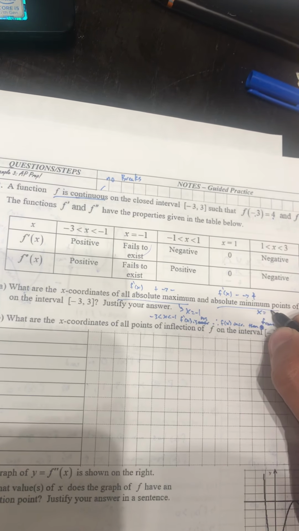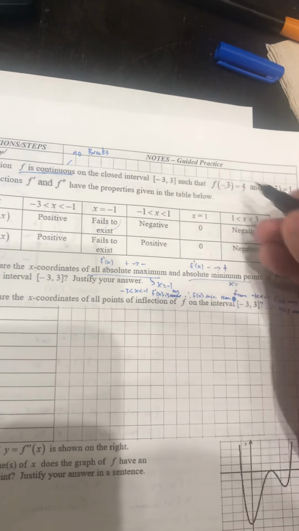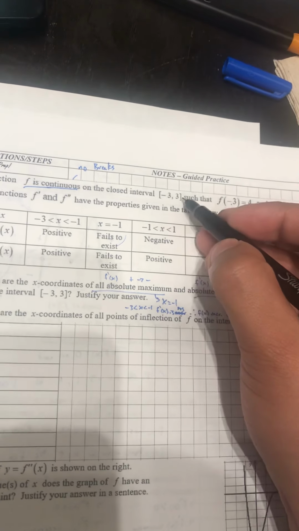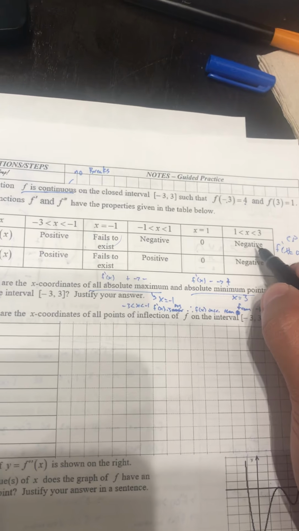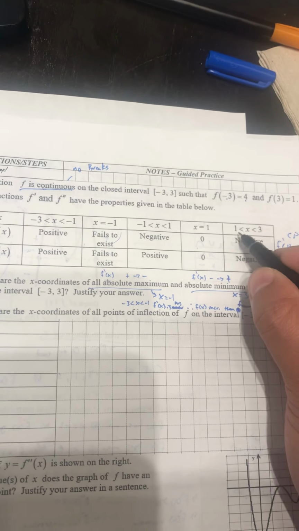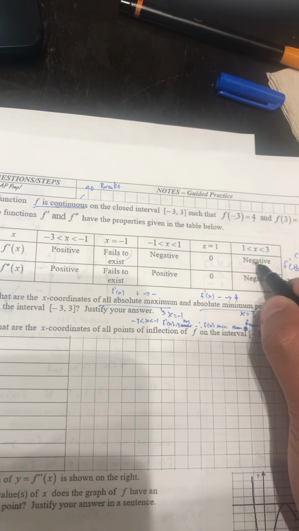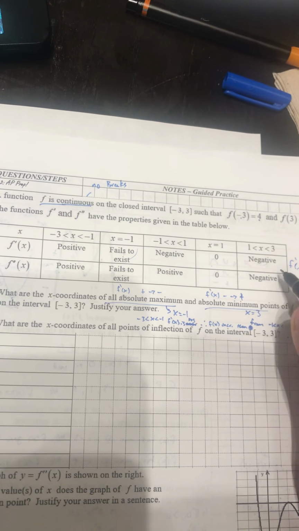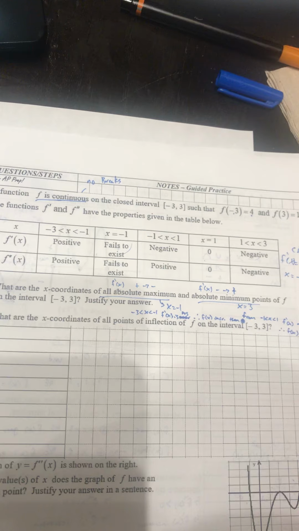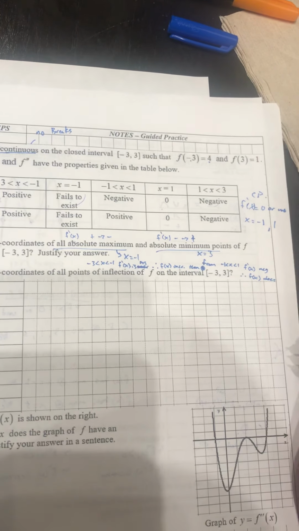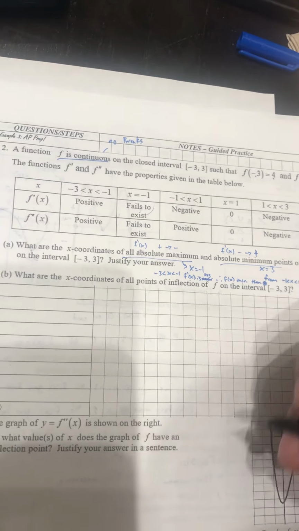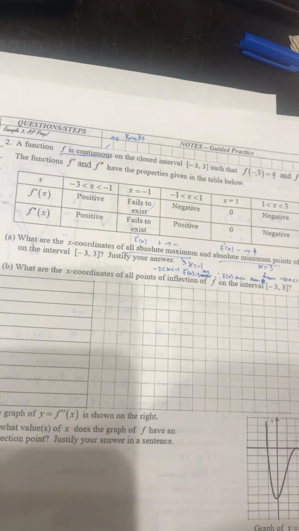At x equals, at the very last point, 3. At the very end, because the function is still decreasing between 1 and 3. The derivative is negative, so the function is still decreasing. So at the very end, that will be your absolute min. Don't worry, guys. I'm going to explain this a lot more later on.